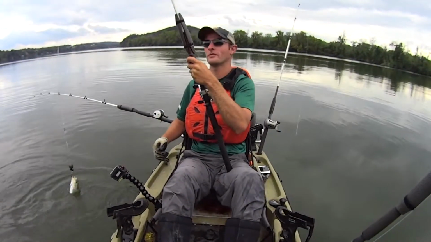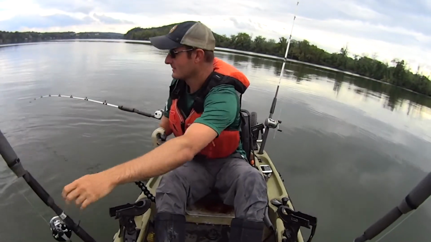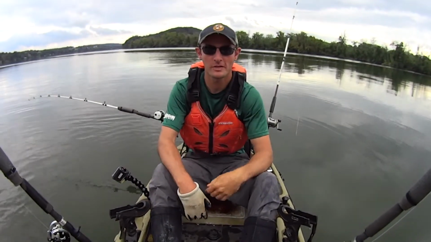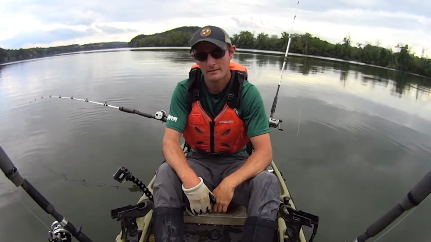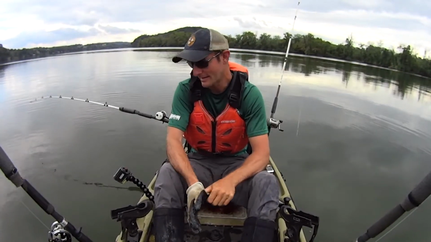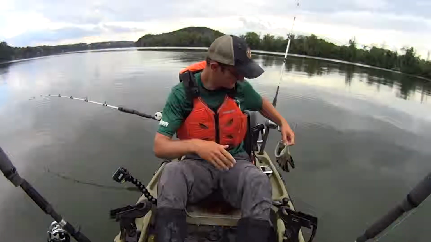Oh, he came off. Dang. Oh, man. I was sitting there screwing around with the camera trying to get a good shot of him. He came off. Dang. He had some cool markings on him too. I'd like to get a picture of him. Oh well.